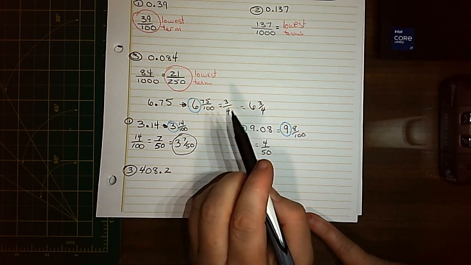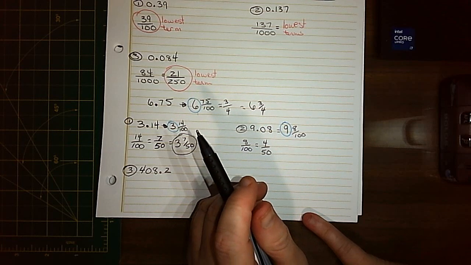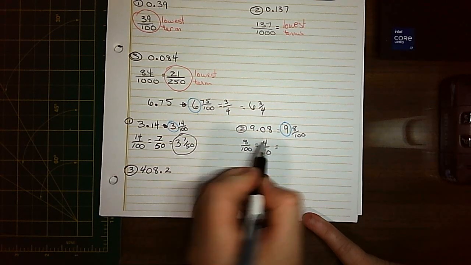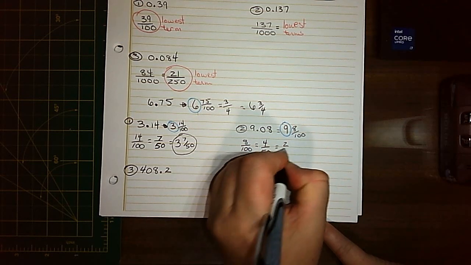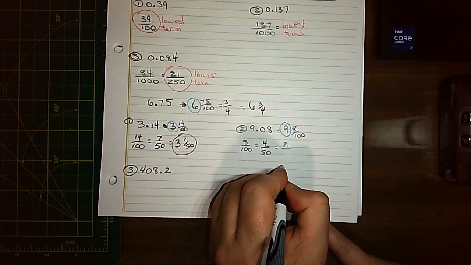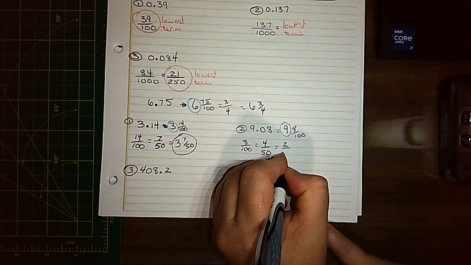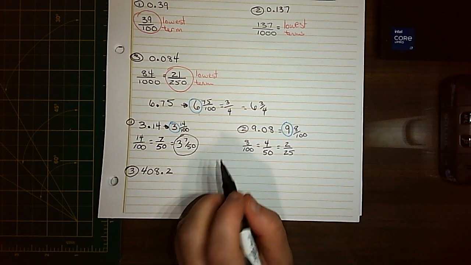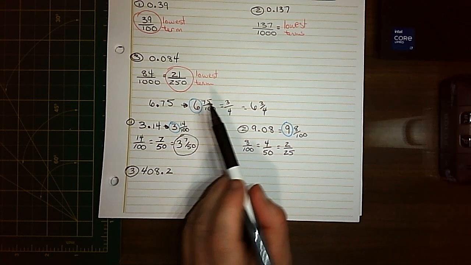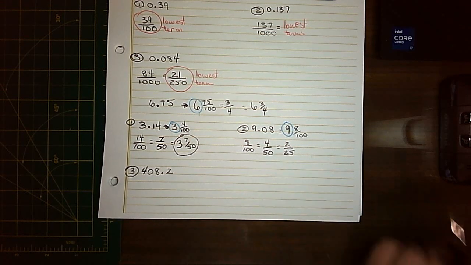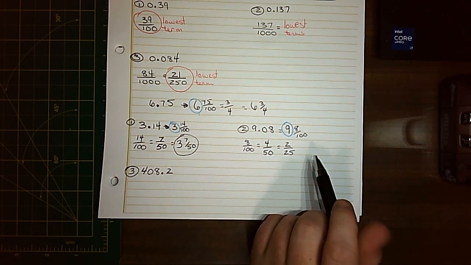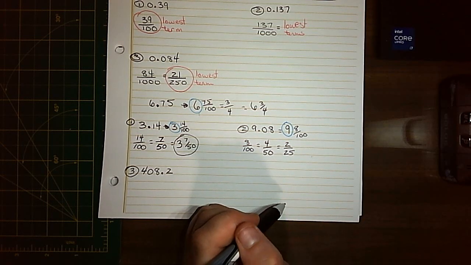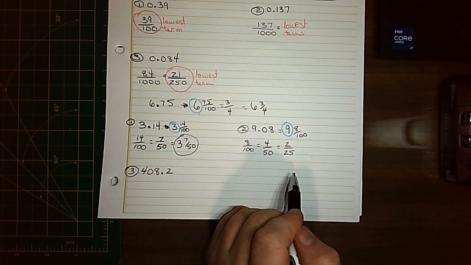Well, it can go even lower than that. I can split it again. 2 goes into 4, 2 times. 2 goes into 50, 25 times. Yeah, you got it. I don't think I can go any lower than that, because 2 doesn't go into 25, at least not evenly.